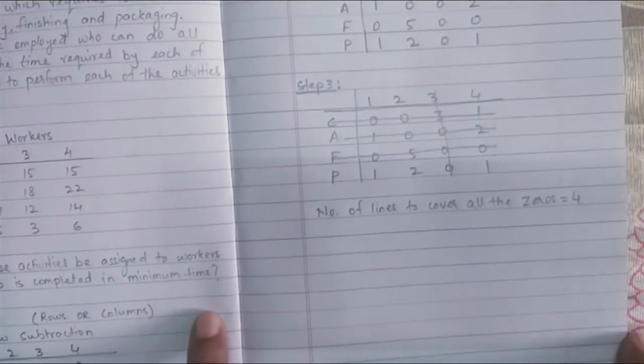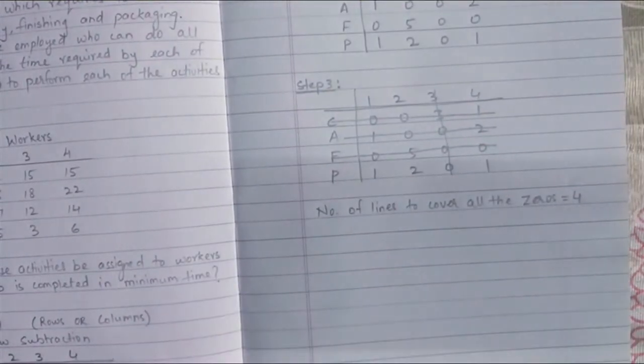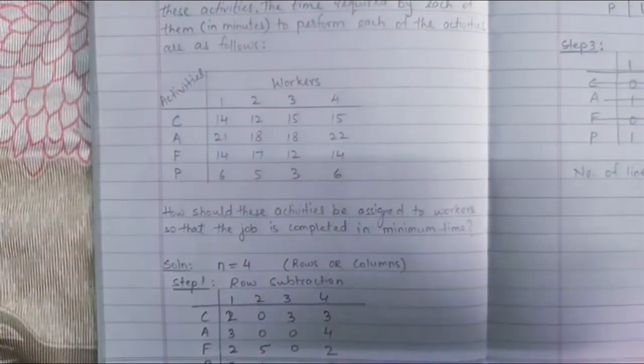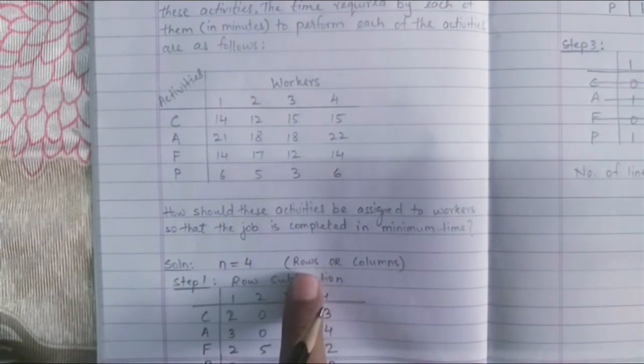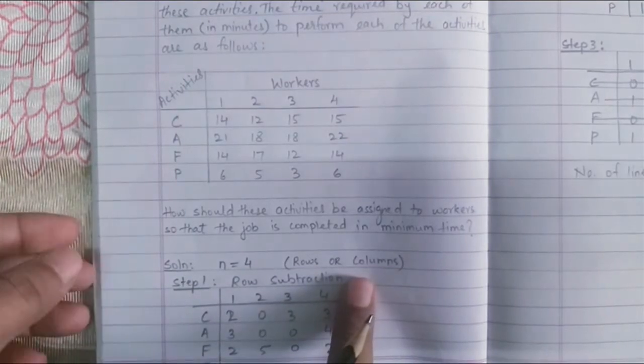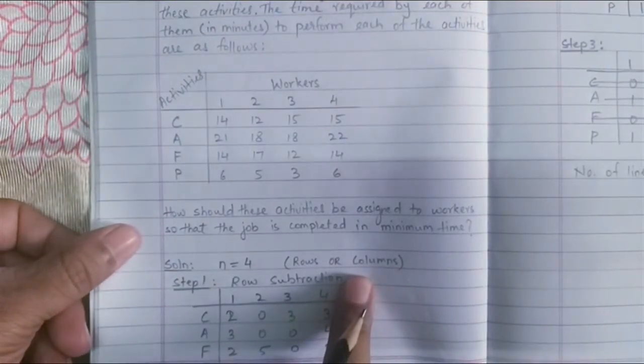Now there is a condition in the Hungarian method which says that if the number of lines to cover all the zeros is equal to the value of n. What was n? N, as you know, we have taken n equal to 4, which is nothing but your number of rows or columns. And because it is a balanced problem, the number of rows and columns are same.